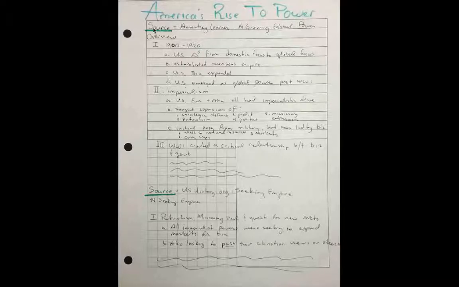And I might just put here the source. Annenberg Lerner, A Growing Global Power is the title. I don't have to worry about putting a link there right now, because this is just my handwritten notes. In part 3, we'll talk about how we keep the sources and answers to guiding questions and all that set. But right now, I'm just putting that source so I know which one I'm referring to. And then here are some notes from that source. And then I accessed a second source, ushistory.org, Seeking Empire. And then again, I've got notes.